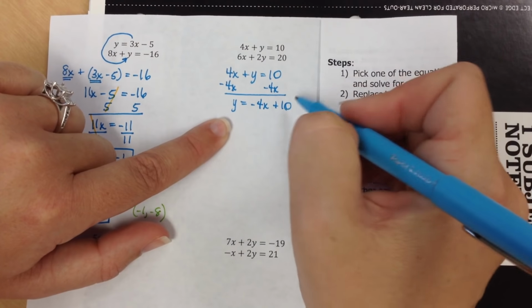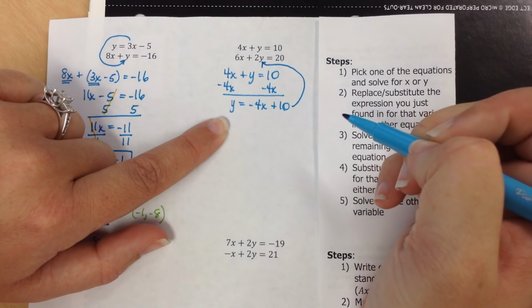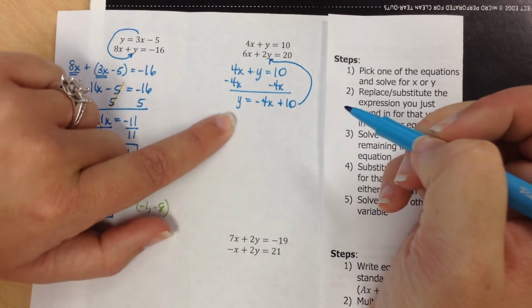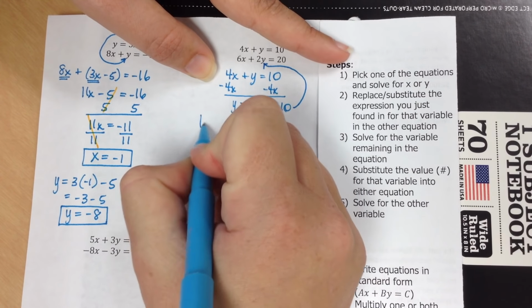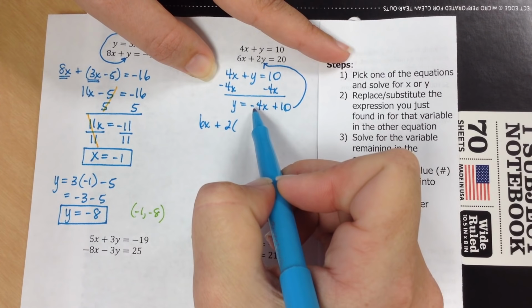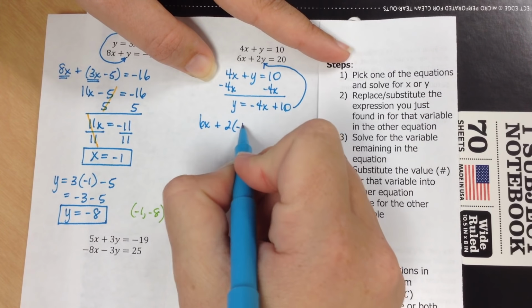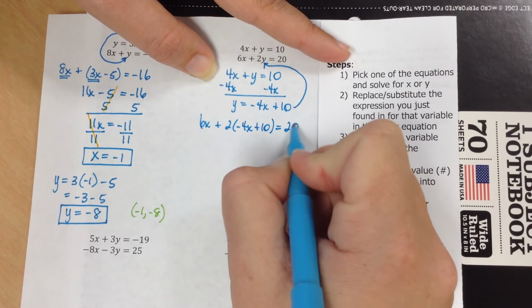So now I know what y is. I'm going to take him and plug him in right there. So we have 6x plus 2 times y, which I now know is negative 4x plus 10 equals 20.